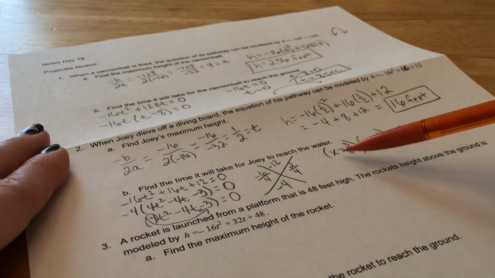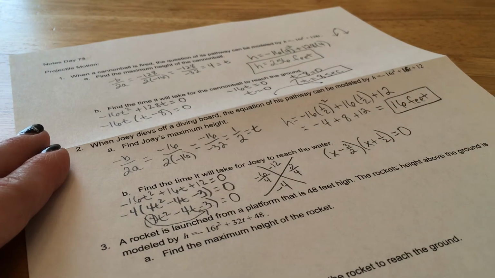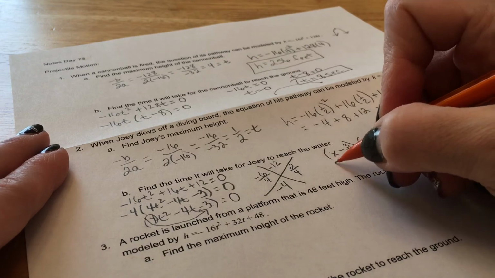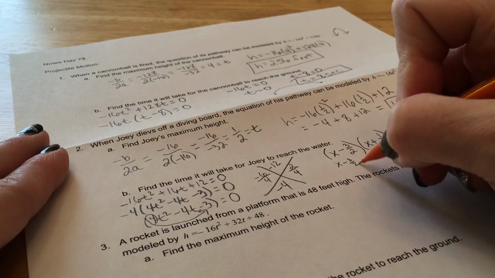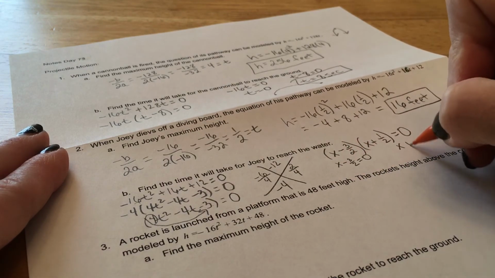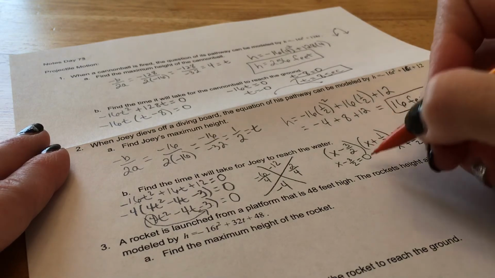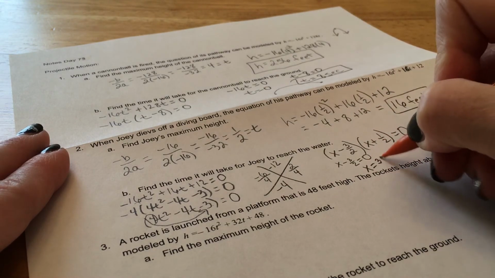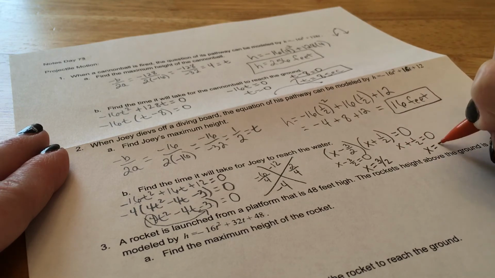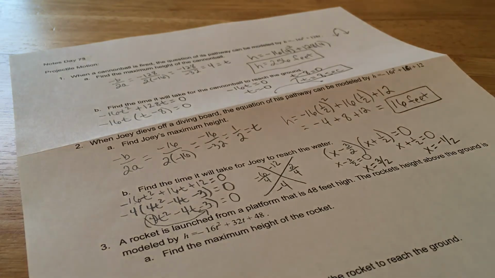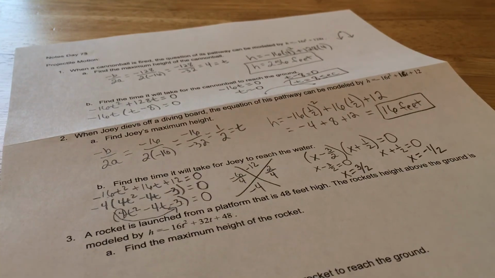So now we've got two things multiplying to be 0. That means we can use the zero product property. So t minus 3/2 could be 0, or t plus 1/2 could be 0. Solving each of those, we get t equals 3/2, or t equals negative 1/2. So you can't circle both of those because they're both not correct. They are both zeros of the function or roots of the function, but they don't make sense in the story.